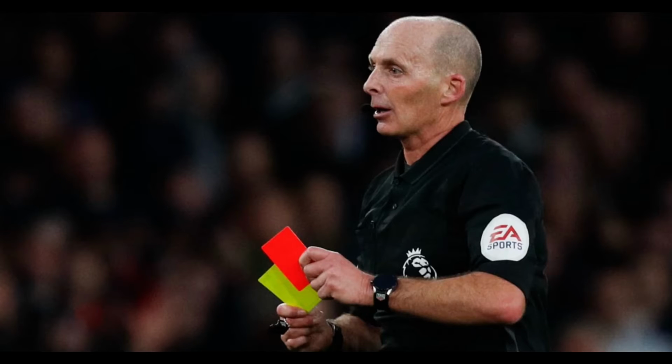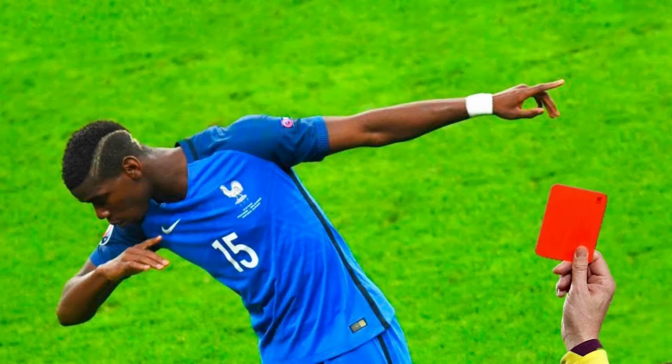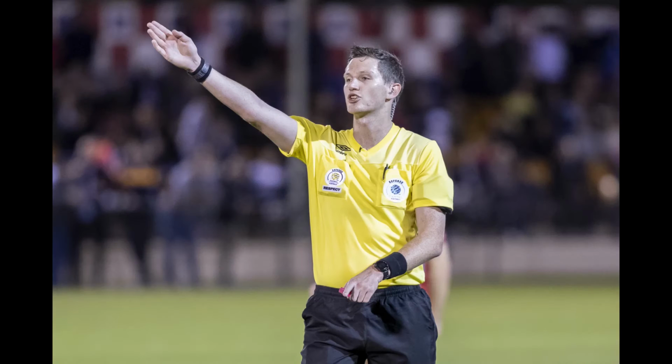2 yellow cards result in a red card. Any offensive behavior or celebrations may result in these cards. A red card usually renders the player unavailable for the next match too. A referee might let you go without a card if your action was not too severe.